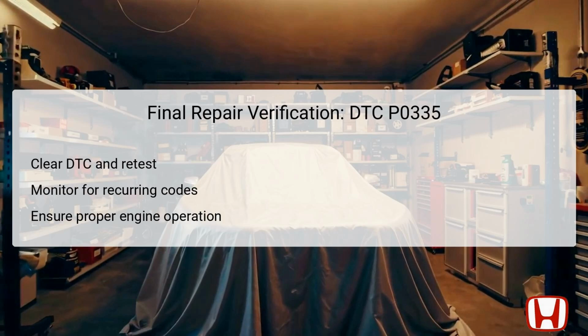After addressing all identified issues related to DTC P0335, the next vital step is to carry out a final repair verification. Begin by clearing the DTC from the PCM using a diagnostic scan tool, allowing the system to reset its monitoring. Once cleared, retest the vehicle, start the engine, and allow it to idle.